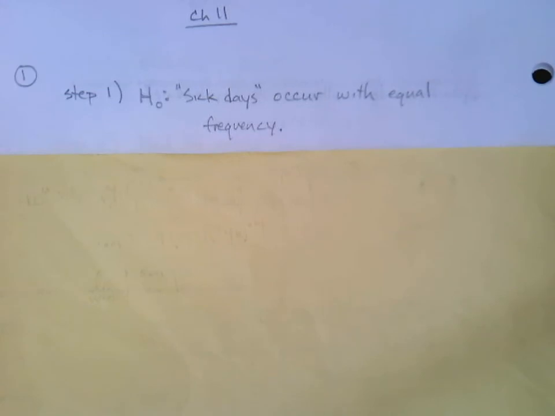An employer of a large company wants to know if his employees call in sick more frequently on certain days of the week. He wants to believe employees are sick equally throughout the week. So over 60 weeks, the employer notes the day that most employees call in sick. And we get this table of the work week, Monday through Friday, and how many times each day was the most popular day, the day that most employees would call in sick for that given week.